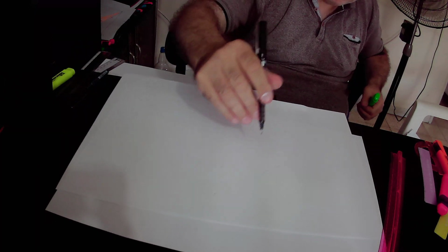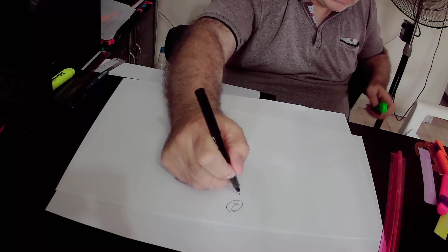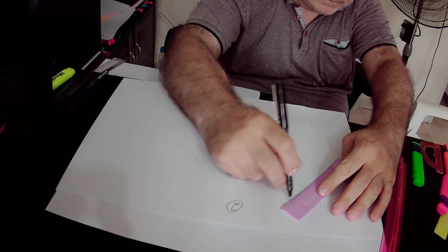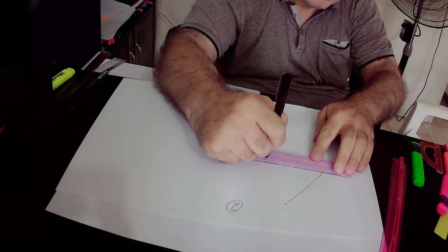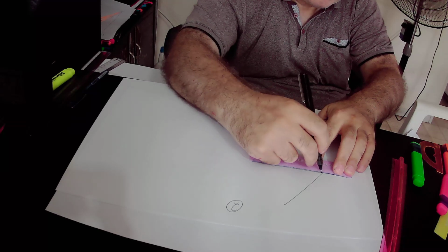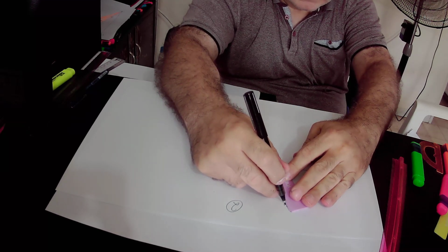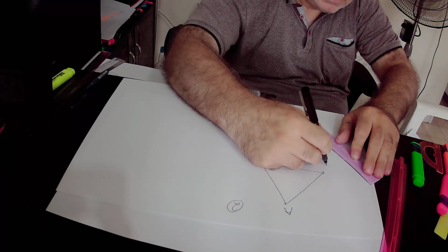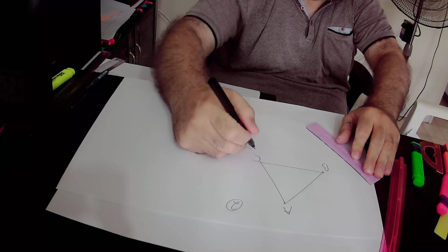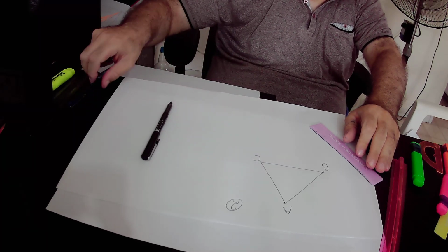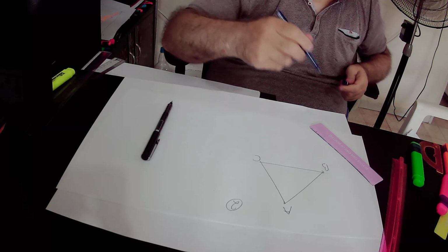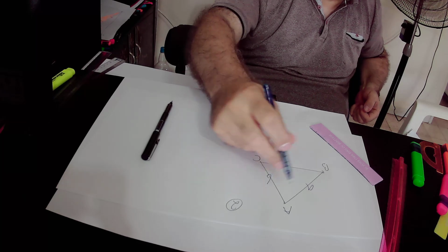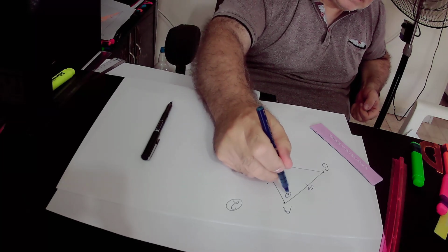Here, if we have a triangle ABC that could be any triangle, the length of side AB equals A units, the length of side AC is B units, and the angle between side AB and side AC is theta.